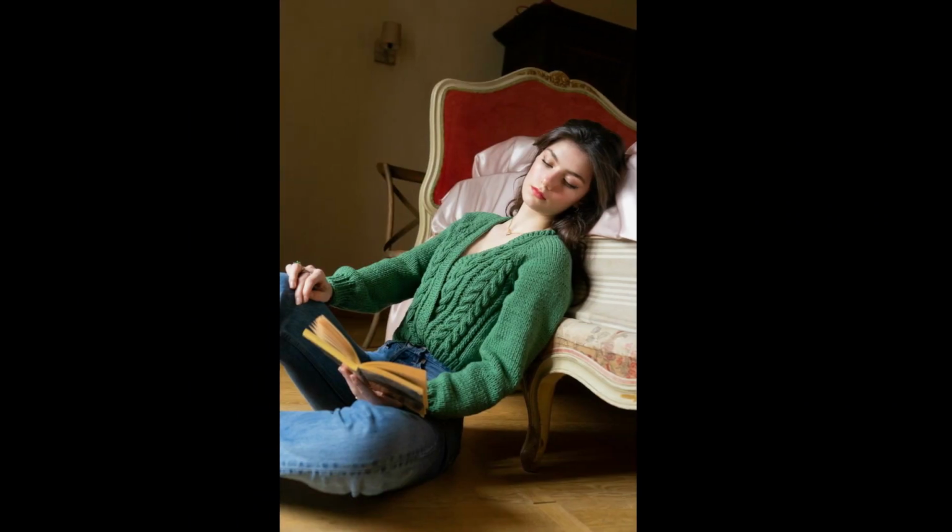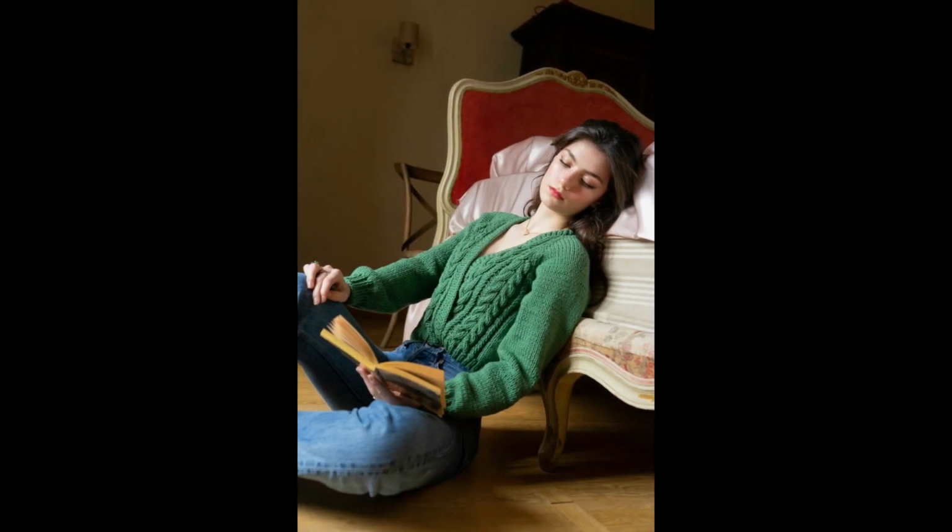Today in this video, I will show you how to create a Mona Lisa inspired preset in Lightroom Mobile. Here are some example photos before and after using the preset.